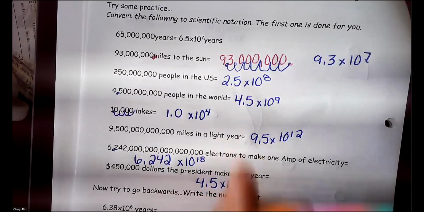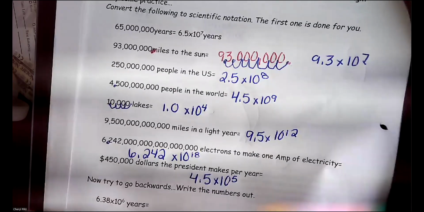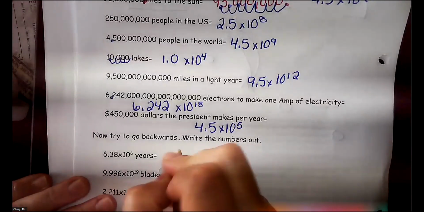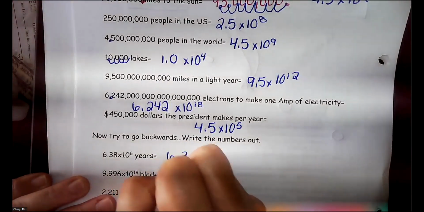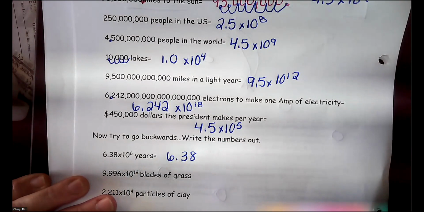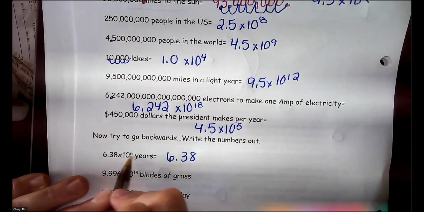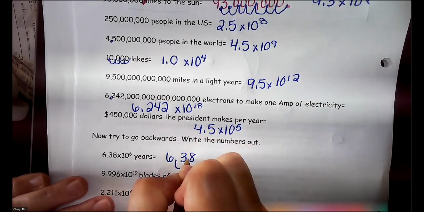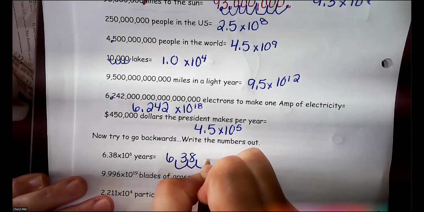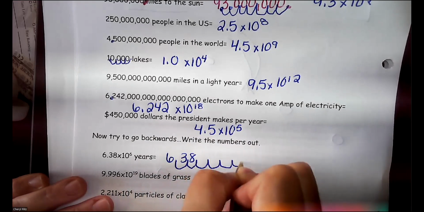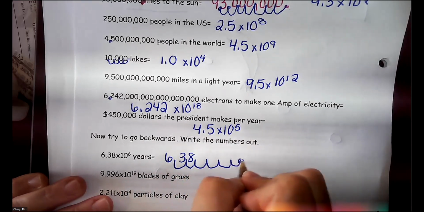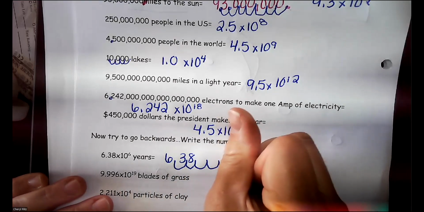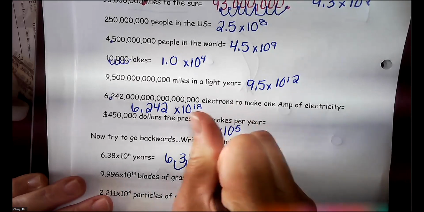Correct. Now going the other way. So you take the number 6.38 and you move that decimal 6 places. Because this is a positive, we move the decimal to the right. 1, 2, 3, 4, 5, 6. So this is where the decimal is going to go, and I need to fill in these empty spots with zeros.